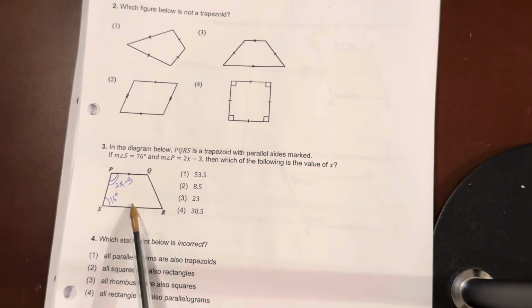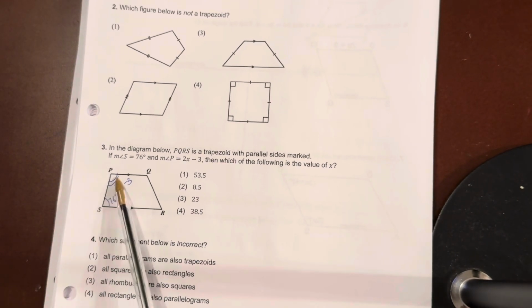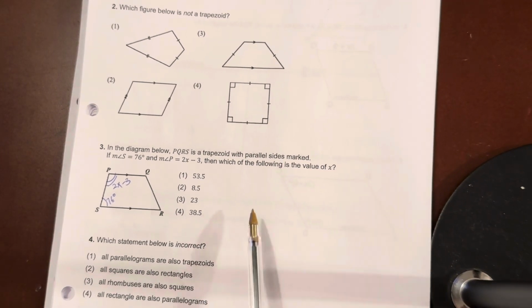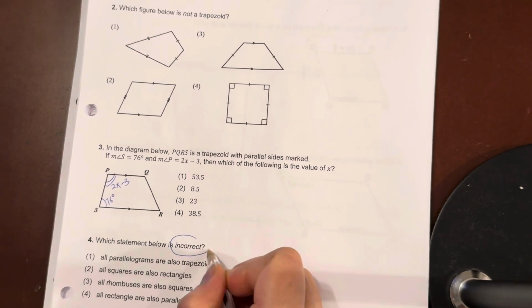You must read the whole question. It's saying it's a trapezoid with the parallel sides that are marked, right? What do you know about these two adjacent angles? Go back into your lesson, set up an equation and solve for x. That's what you're going to be doing. Be careful when you're reading these. This one is telling you which statement is incorrect.